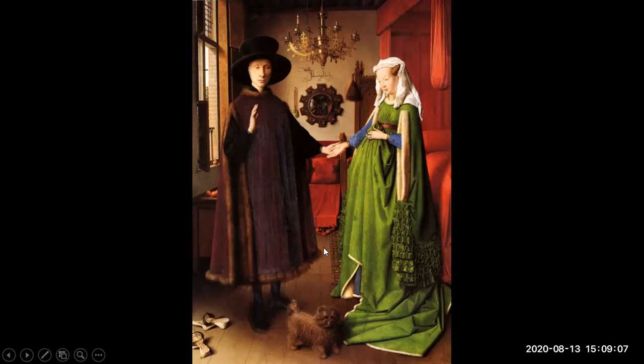Okay, now that's one thing, but what he's really good at is showing you a likeness of a person. So this is the Arnolfini wedding portrait. I believe the official title is Giovanni Arnolfini and His Bride, painted in 1434. I have this written down. I don't know the date off the top of my head, which is why I'm not making you remember any dates.